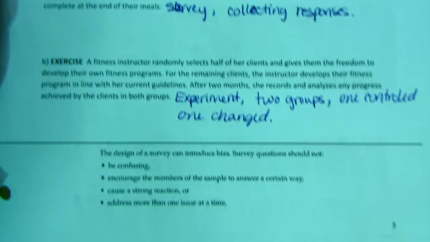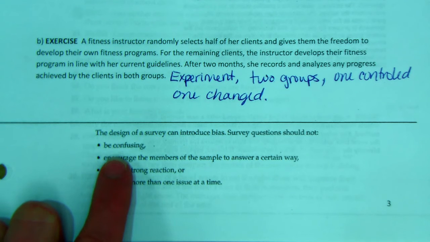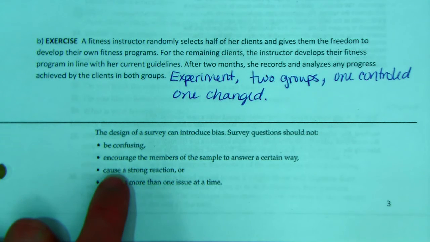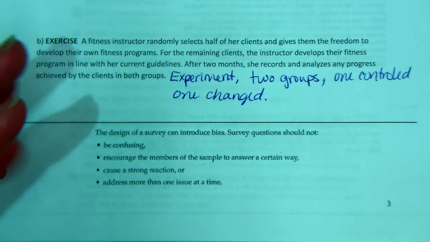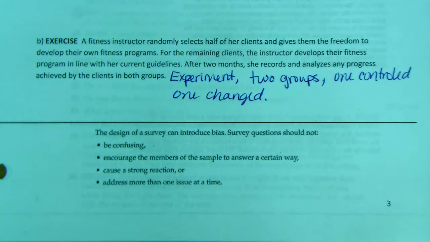Okay, so when can a survey introduce bias? There's ways it can be confusing. If it's confusing, it might be biased. It can encourage members of the sample to answer a certain way. That can cause a strong reaction, or it can address more than one issue at a time. If any one of those things happens within your data collection, then you can be assured that it's going to be a biased sample. Okay, so let's turn back to this page. Identify if they're biased or unbiased, and if biased, explain your reasoning.